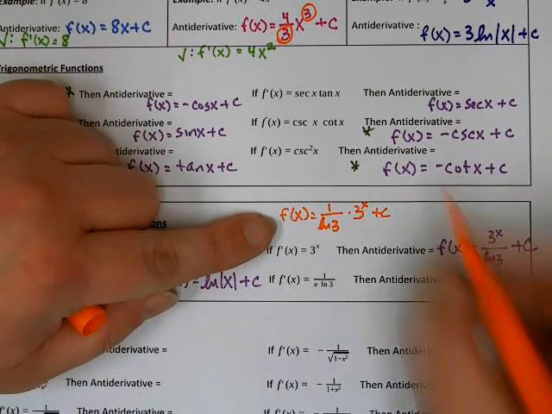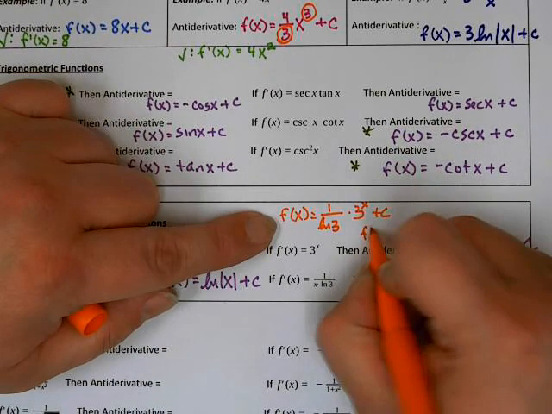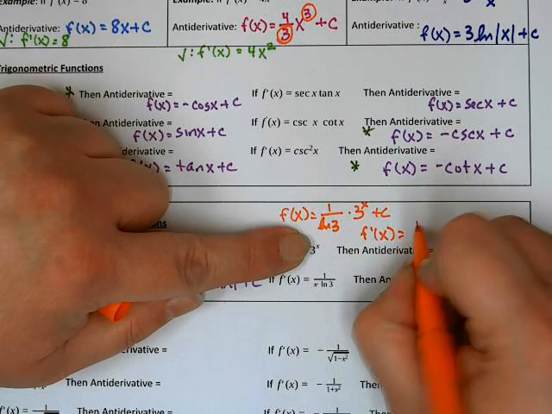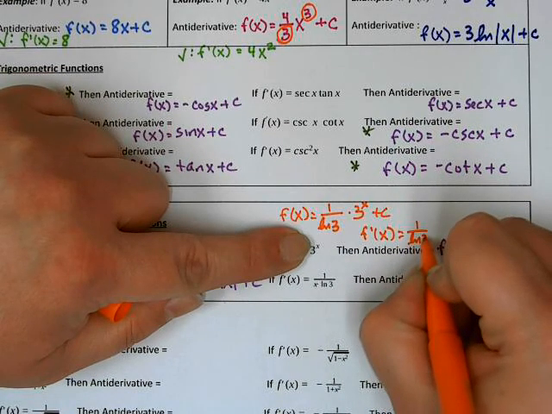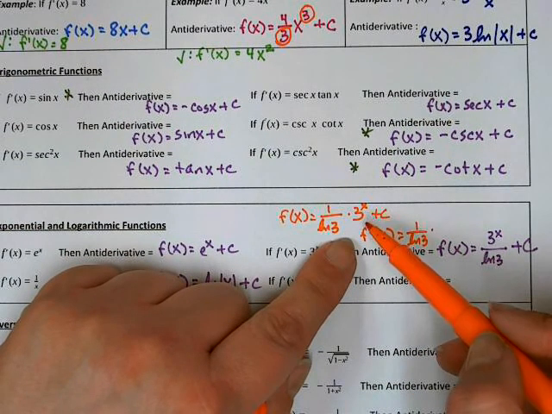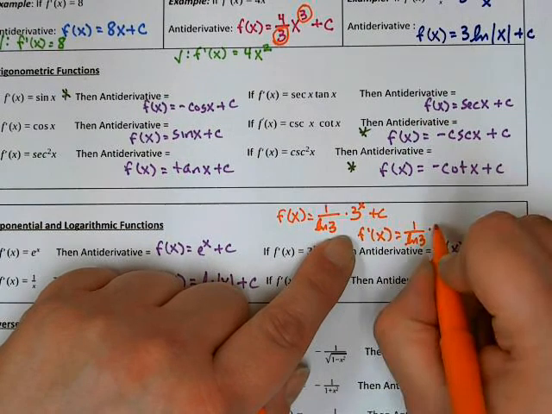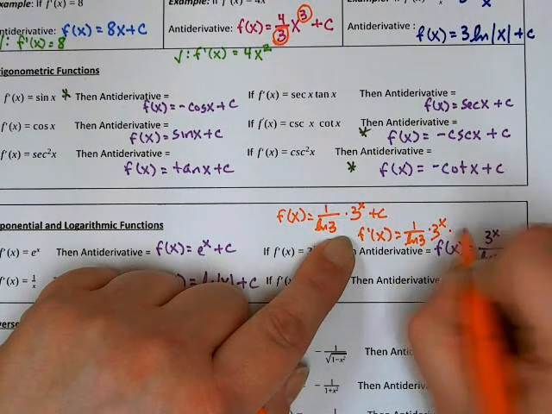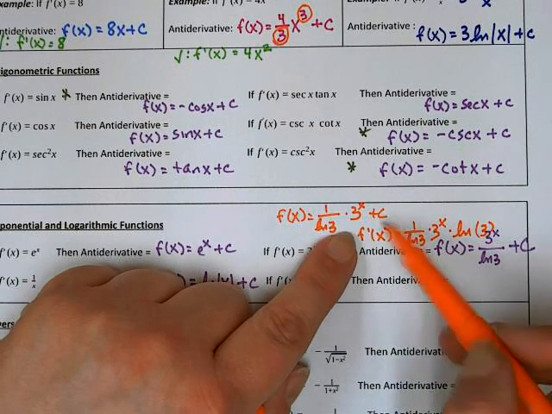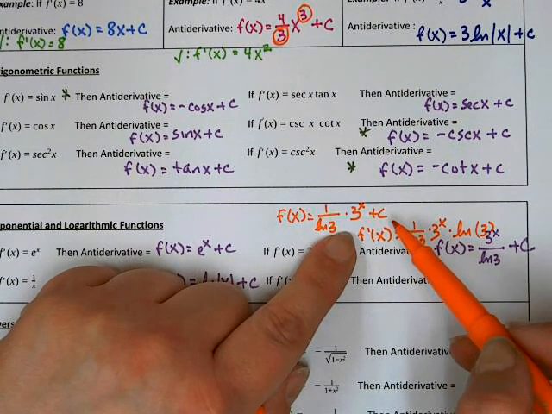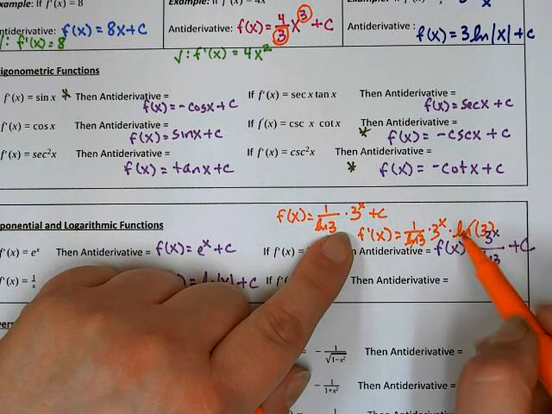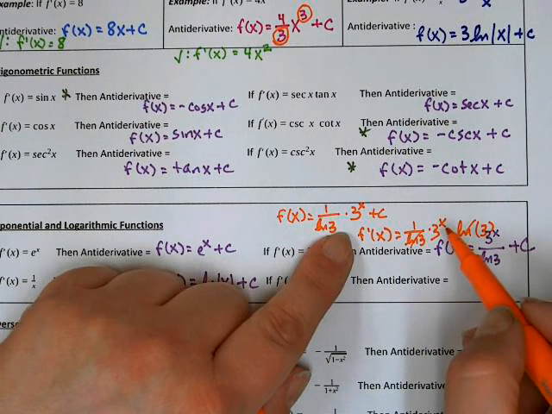If I take the derivative of that, then I know that 1 over the natural log of 3 is just a constant, it's just a number. And then times, let's see, the derivative of 3 to the x is itself, so 3 to the x, times the natural log of the base, which is 3. And then we have plus 0 for that plus c. The natural log of 3 cancels, and I get that my first derivative is just 3 to the x.